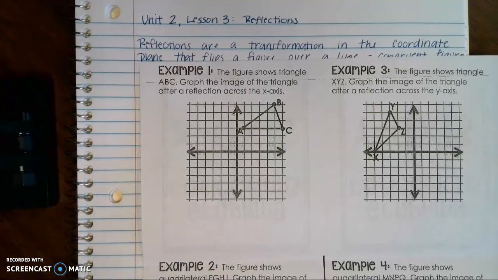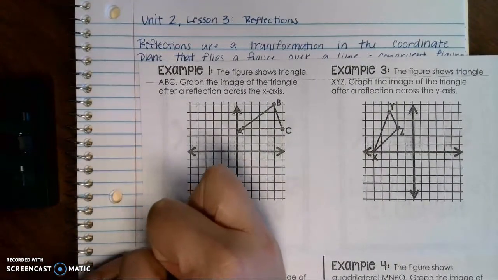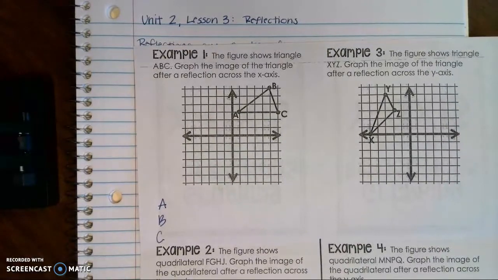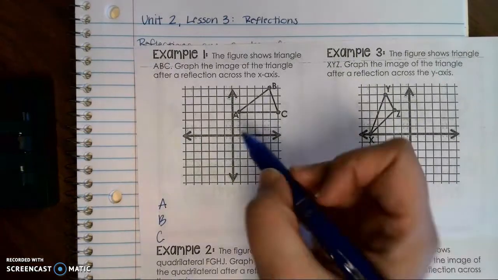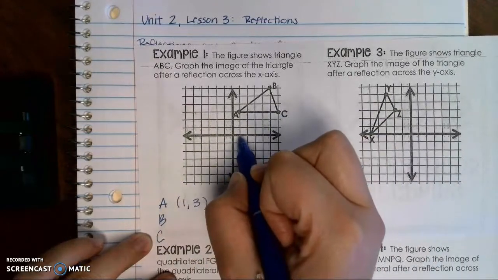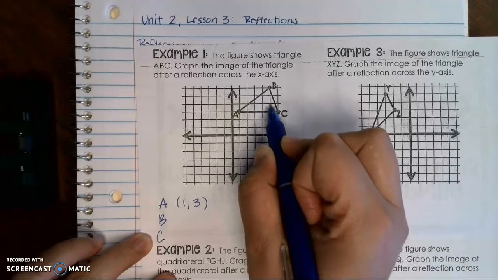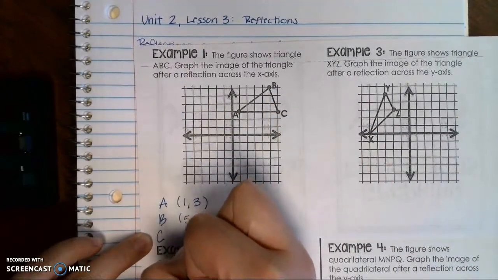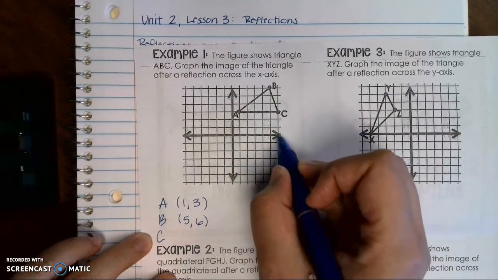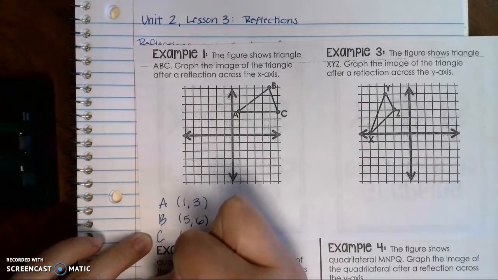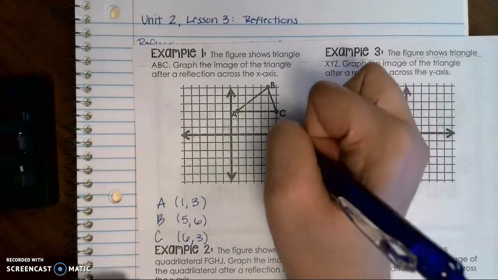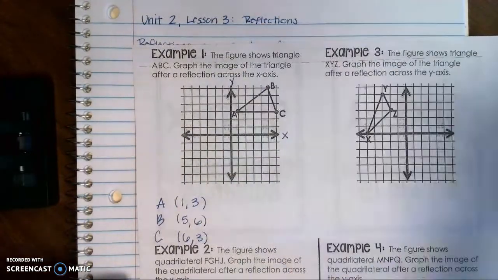So as always, when we are completing a transformation, we want to write down those original coordinates just to kind of keep us focused. So A is at 1, 3. B is at 5, 6. And C is at 6, 3. And we are reflecting across the x-axis. So don't forget about your x and y-axis. Your x is this way, your y is your up and down.